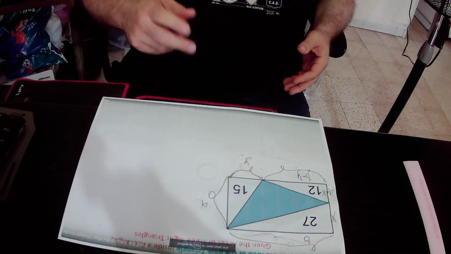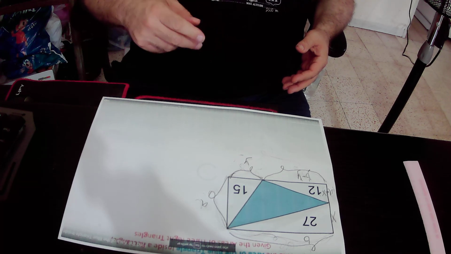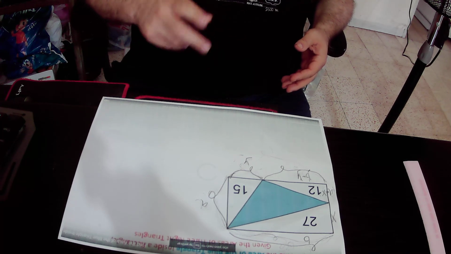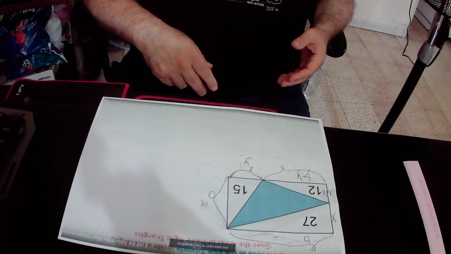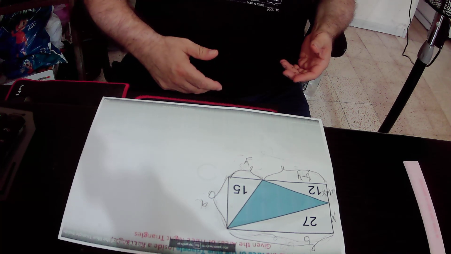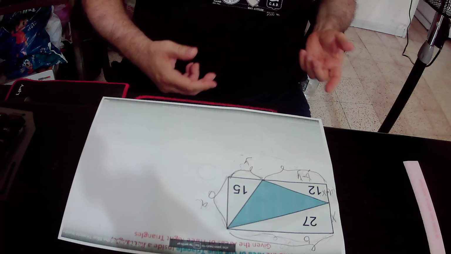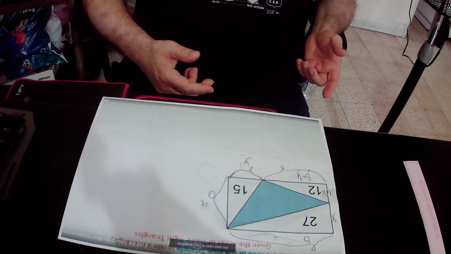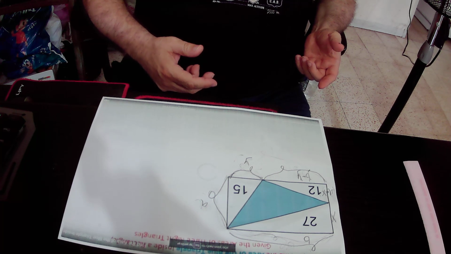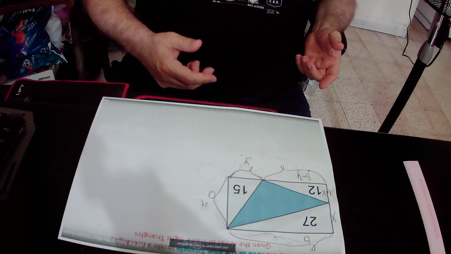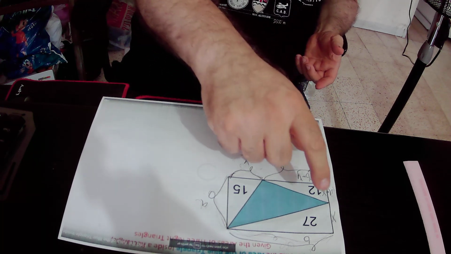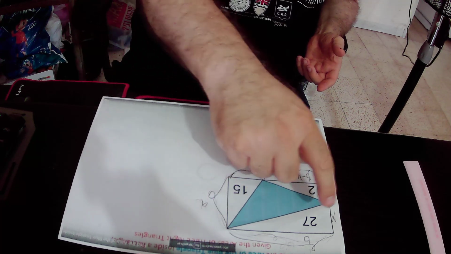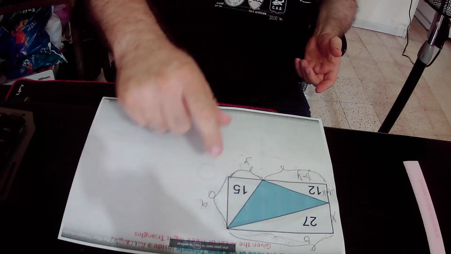In this way we created a quadratic equation with variable a times b, and a times b is the area of this rectangle that we are looking for.